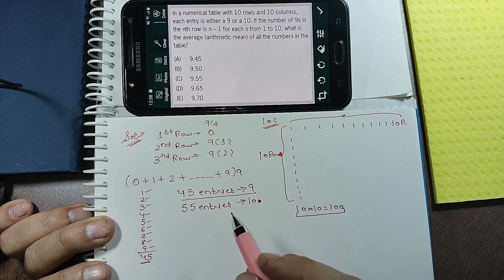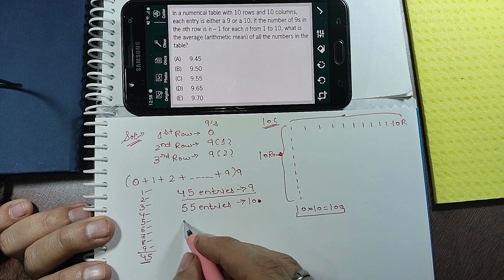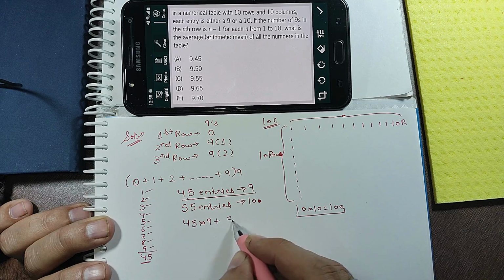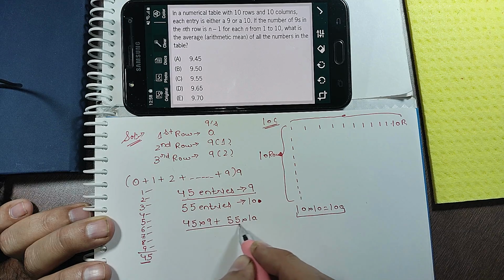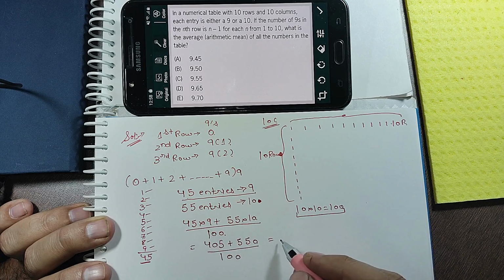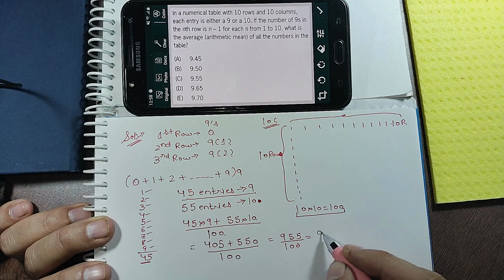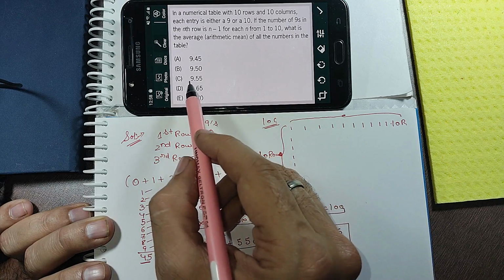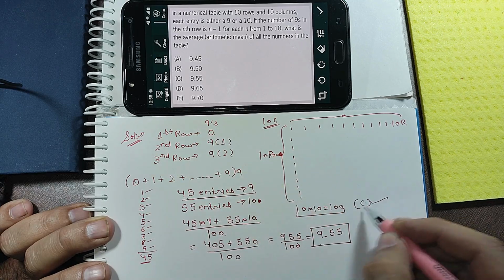So we need to find the arithmetic mean. For that we need to multiply 45 into 9 plus 55 into 10 to get the total, and divide it by the total number of spots, which are 100, right? So 45 into 9 is 405 plus 550, divided by 100. So 550 plus 405 will be 955 divided by 100. So the arithmetic mean will be 9.55. So the right option for this question will be option C, 9.55. Option C is the right answer.